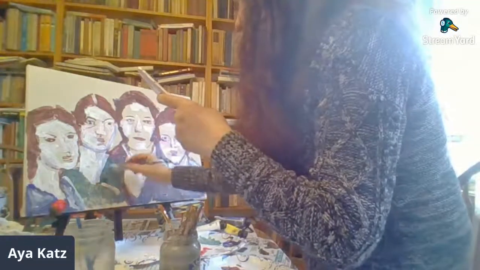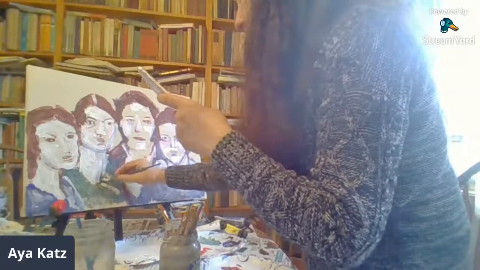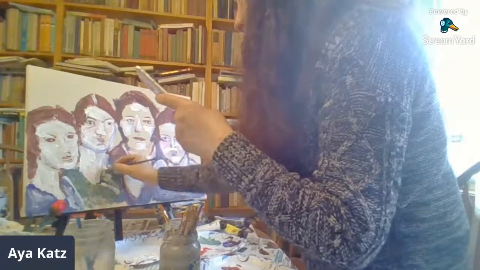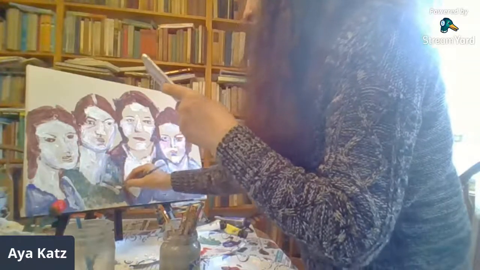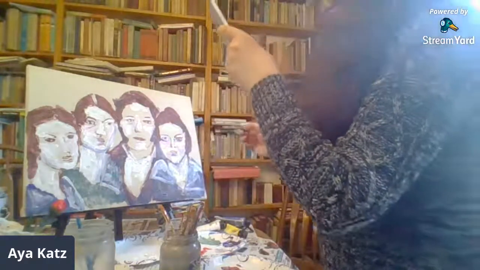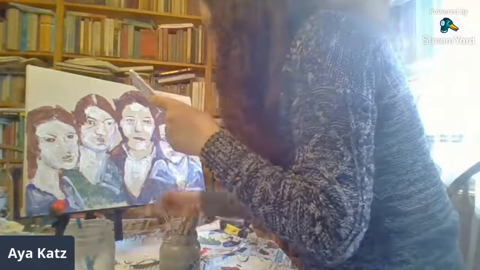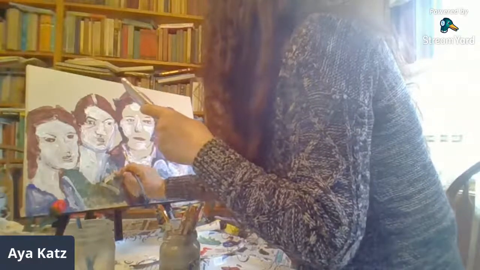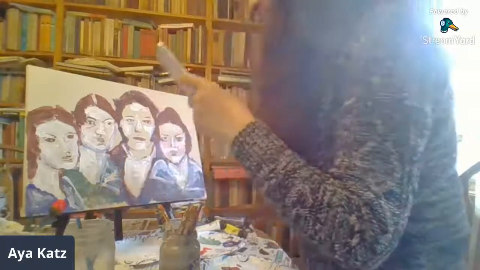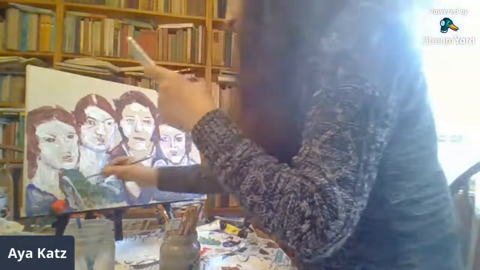Okay, and there's of course a shawl here. It's sort of like there's weight, but not too much. That's how these shawls are made.